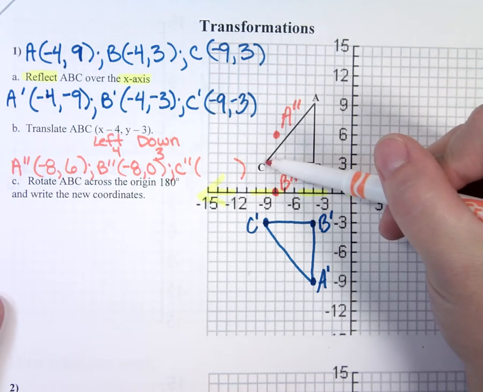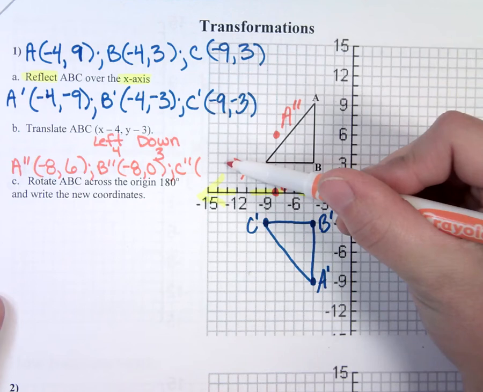And then I'm going to do the same thing with my C. So my C, I'm going to take it left 4. 1, 2, 3, 4, and down 3.